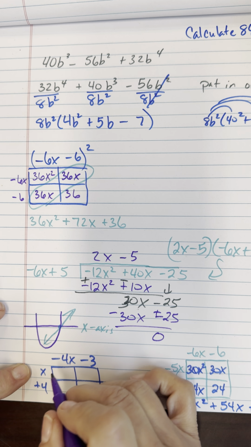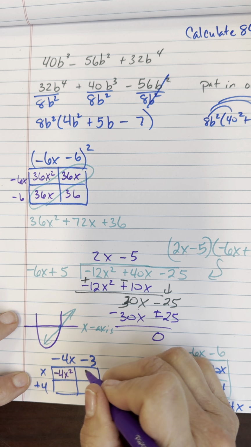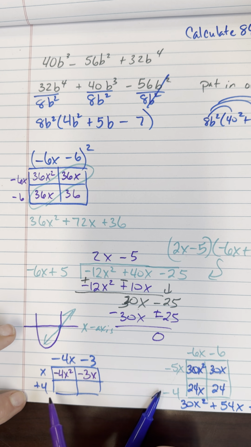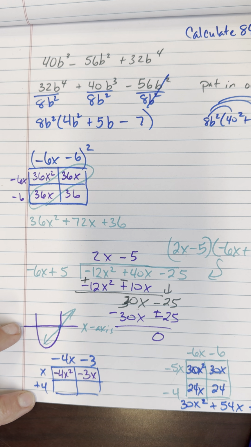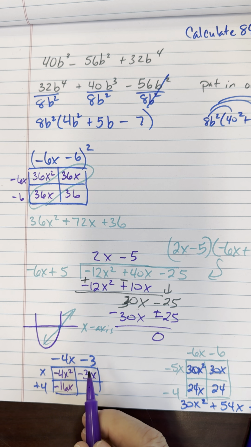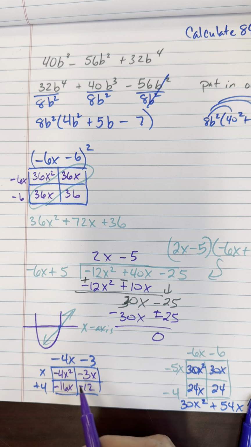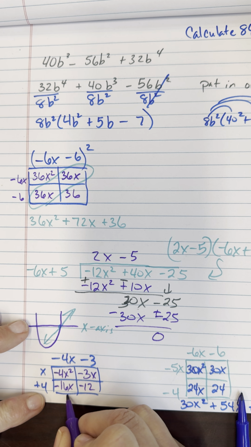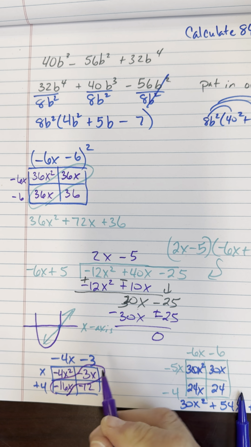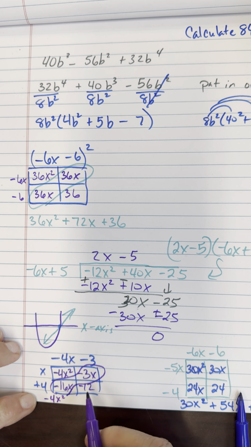So negative 4x times x is negative 4x squared. Negative 3 times x is negative 3x. 4 times negative 4x is negative 16x. And 3 times 4 is negative 12. And let's see, looks like you multiplied here. You're supposed to combine your middle terms. So your final answer should be negative 4x squared minus 19x minus 12.